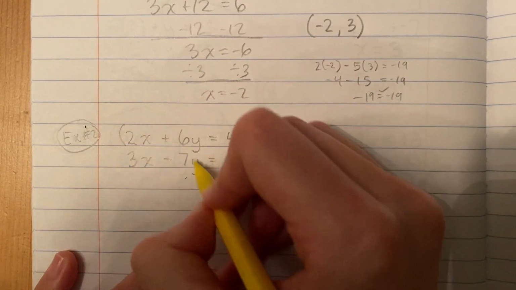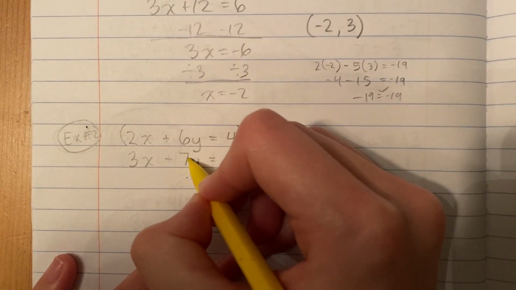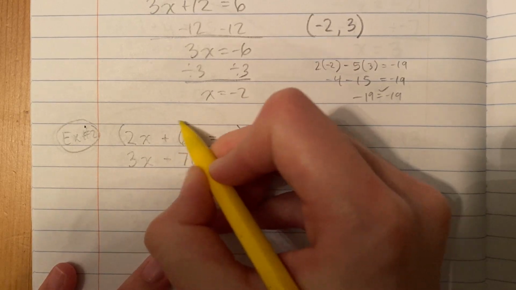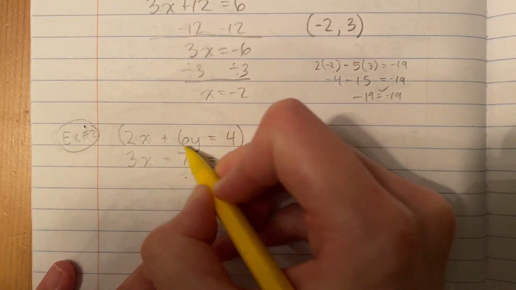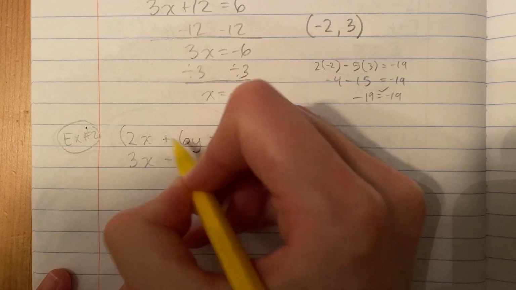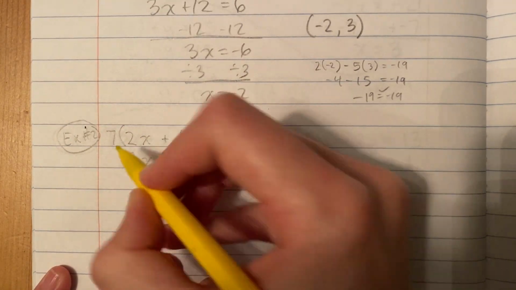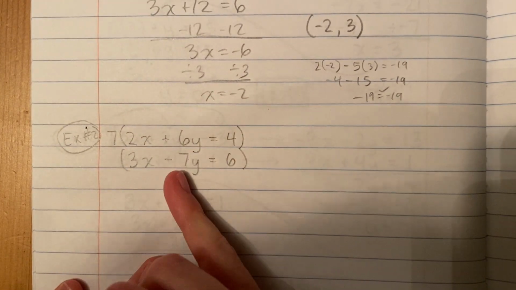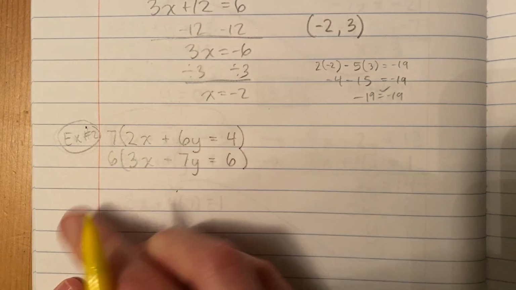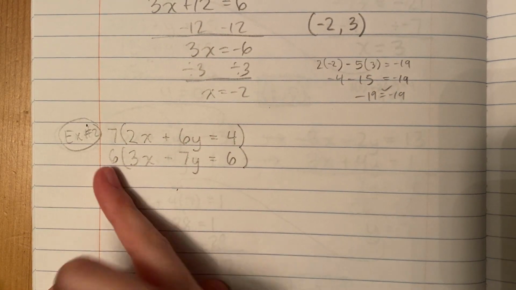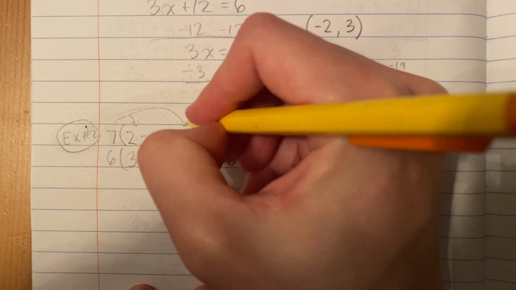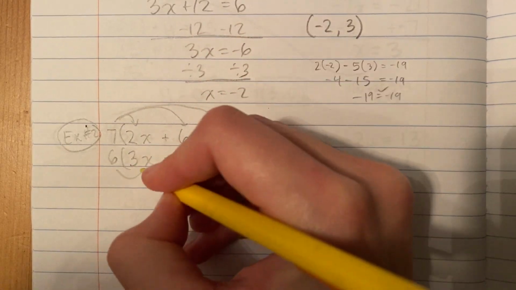Because look, I'm going to multiply this one. Look, 6 times 7 is 42. So I want this to be positive 42 and negative 42. Okay, so in order to make this positive 42, I'm multiplying it by 7. In order to make this negative 42, I'm multiplying it by 6. And notice I didn't have to multiply by negatives here, so that was kind of nice. Okay, and yeah, I'm going to end up with some bigger numbers, but it's okay. Use a calculator if you need to.